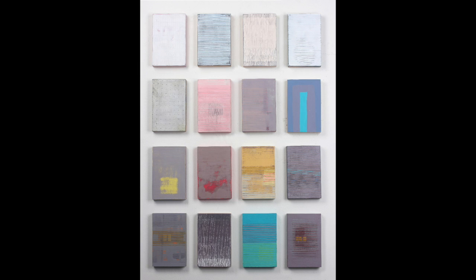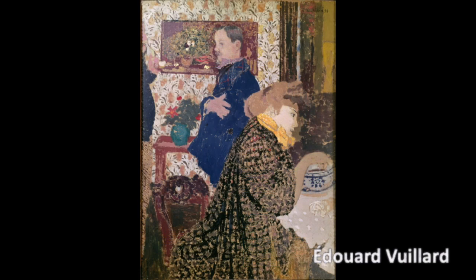Now, sometimes the master copy or the reference is not very obvious. This series of works is based off of the palettes of Edward Vuillard, and his work is very figurative, and I don't anticipate anybody looking at this grid of paintings and thinking, oh, Edward Vuillard. But his work acted as a starting point for me. And I marry both his use of color and his content.